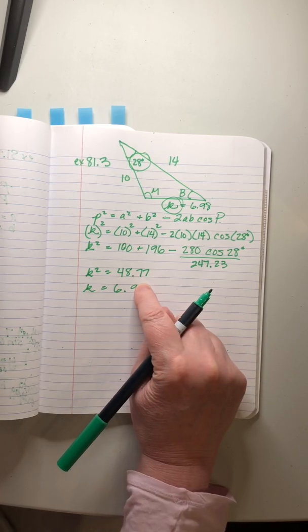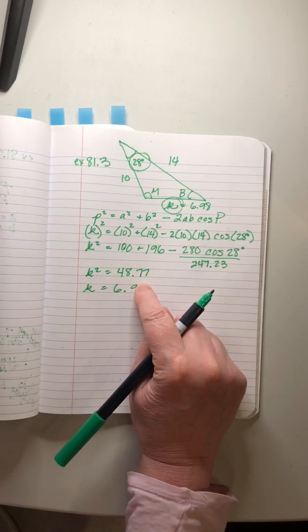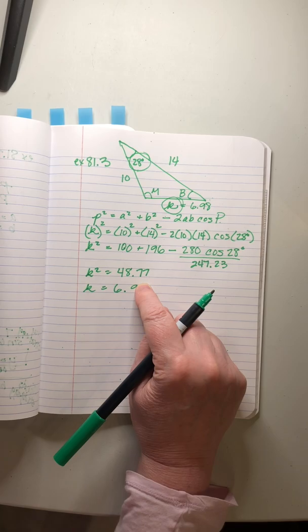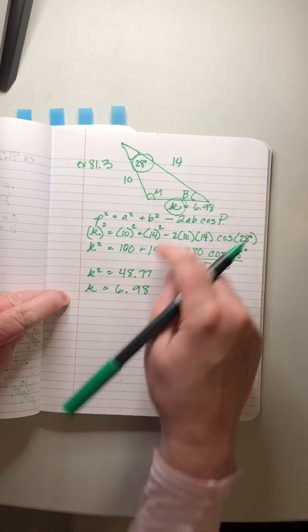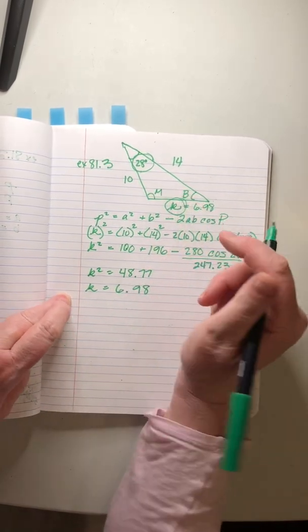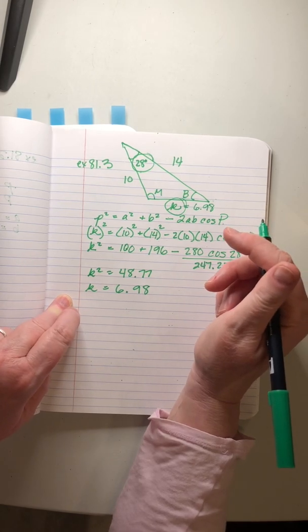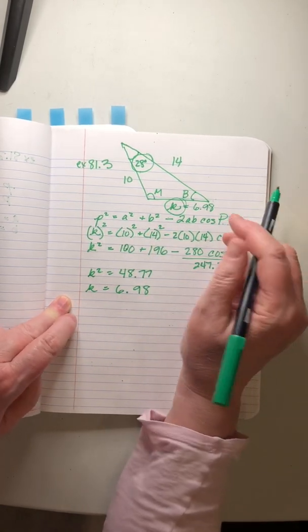Okay, here's what John says. When we know the lengths of all three sides of a triangle, we can find any of the missing angles by using the law of cosines. So we could use the law of cosines to find M or B. That's true, right? We could. We could use this formula to find any of them.